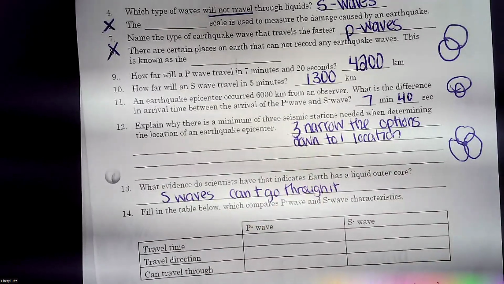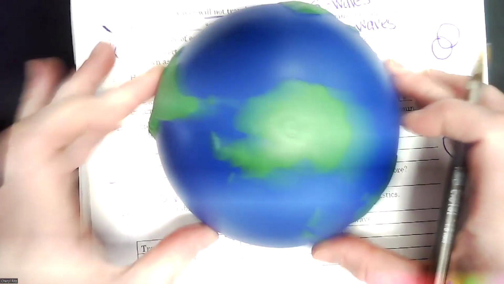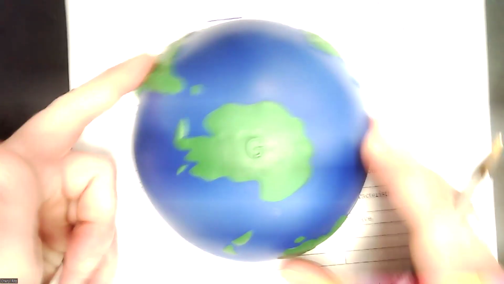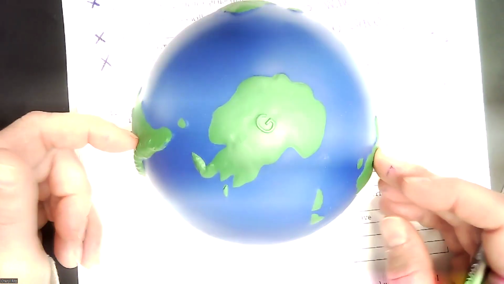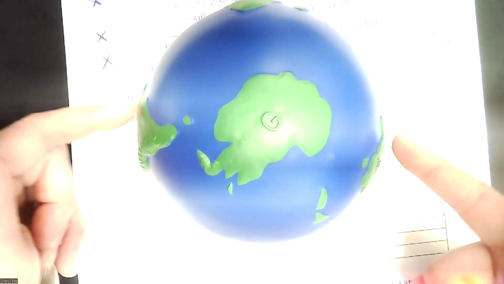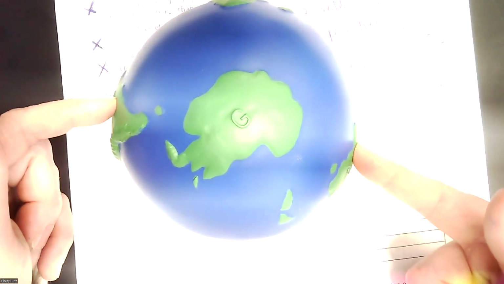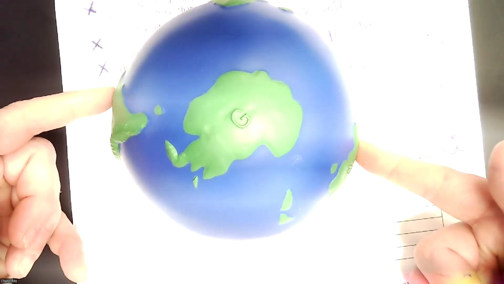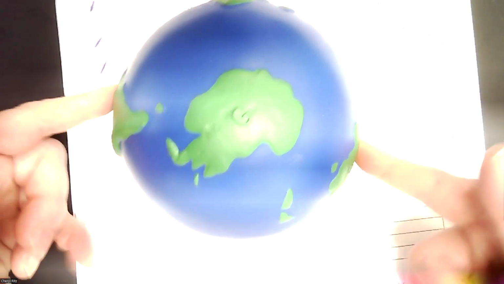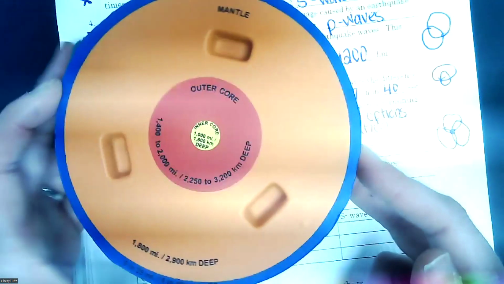So I have this, and I didn't show this to your class yesterday. I don't even remember if we did talk about it. So here's the Earth. Here's actually half of the Earth. If there was an earthquake over here, would they pick it up over here? What wouldn't they pick up? Just the S wave. So let me flip it over. So again, I was here to here.